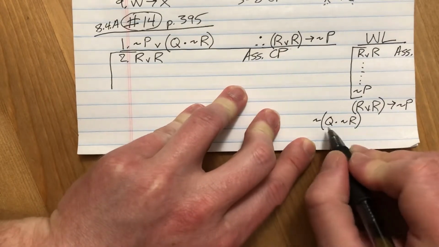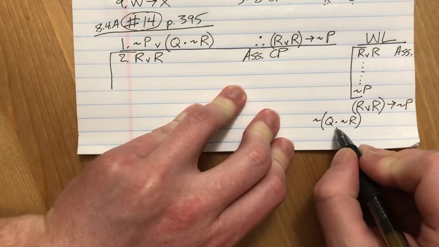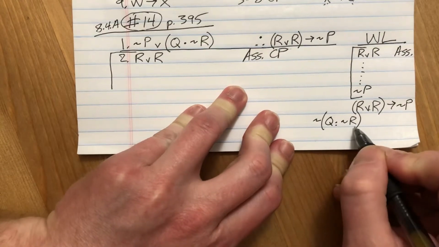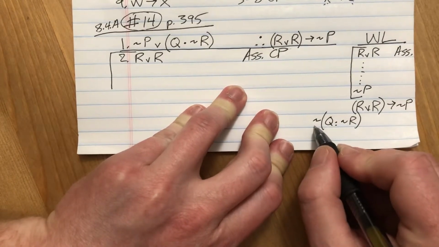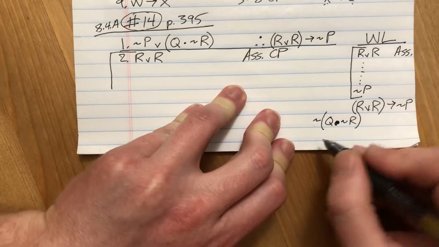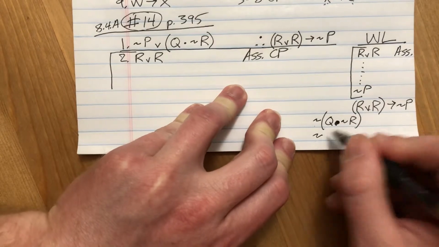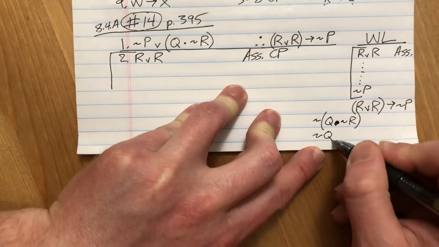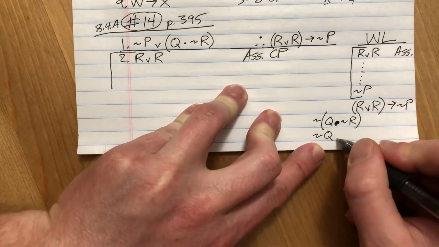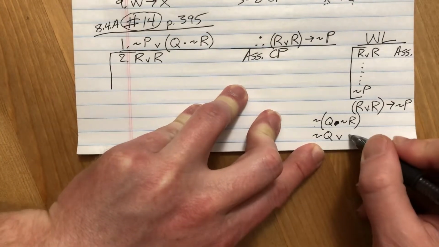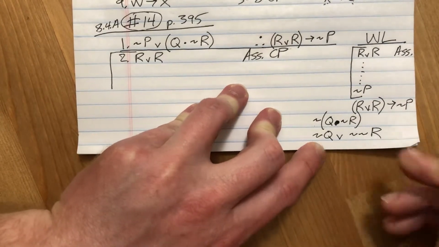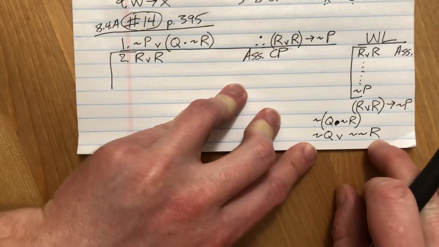So hopefully you thought of De Morgan's, because you have a conjunction inside of these parentheses that's negated. So hopefully that reminds you of De Morgan's. If we use De Morgan's, that would be not Q, we distribute the not, then we flip the dot to a V, and we apply the not to the not R, so we have two nots, so we get this.